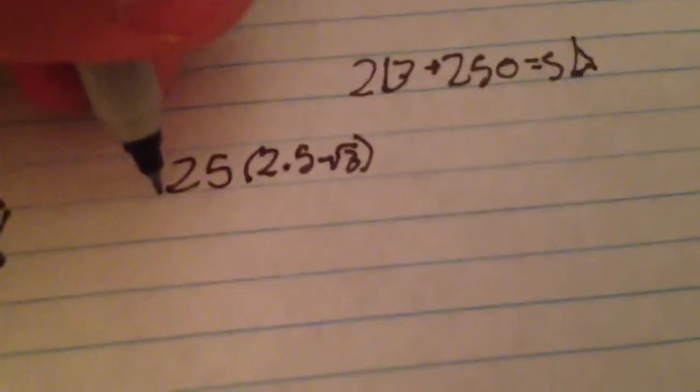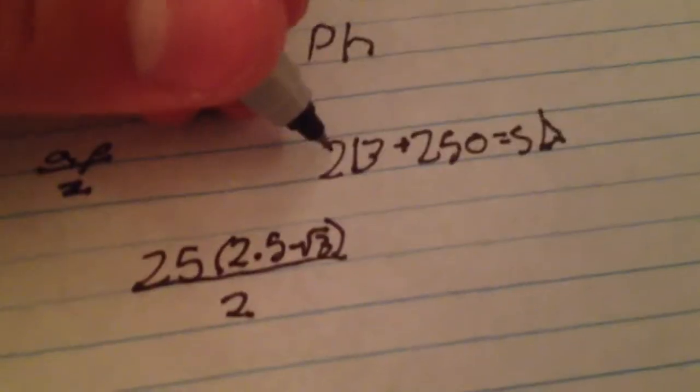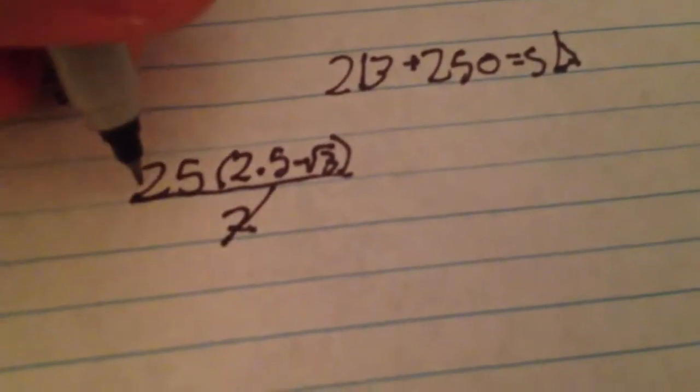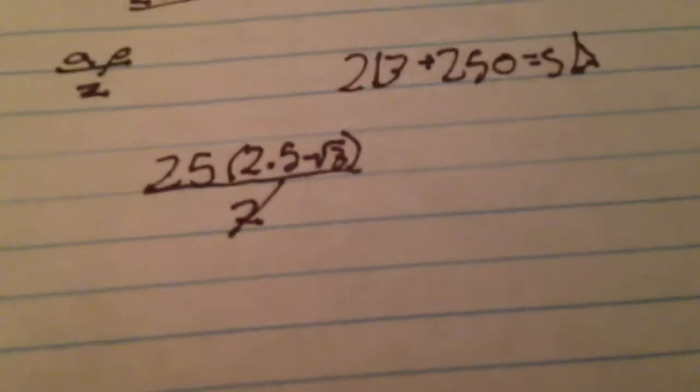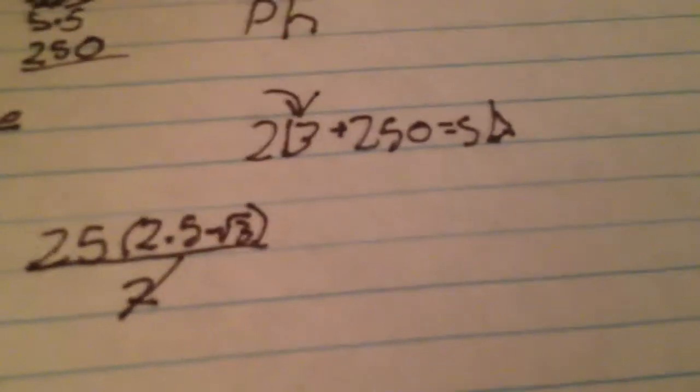That is one base if you put it over 2. But since we're multiplying it by 2 in this equation, we can disregard this 2 and have this as the actual equation. So you just multiply these two together and then substitute it in the equation right here. That's how you find the surface area.